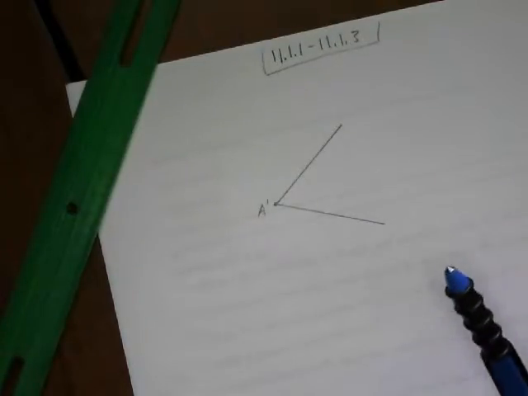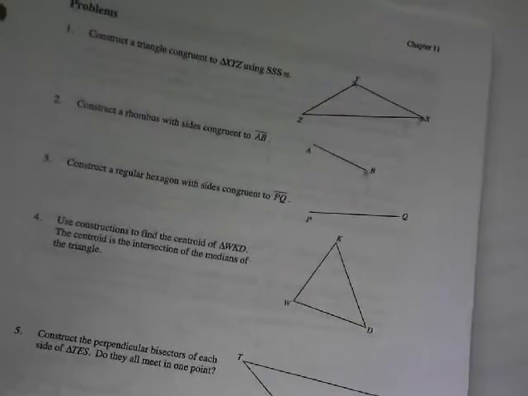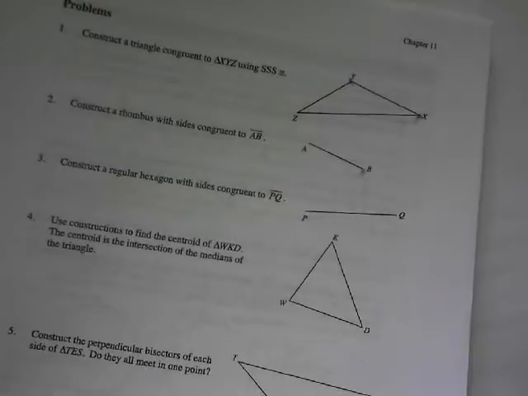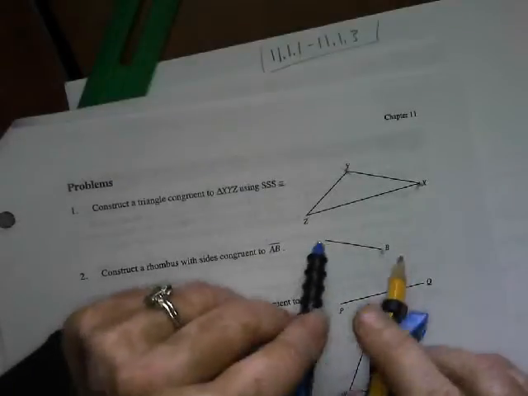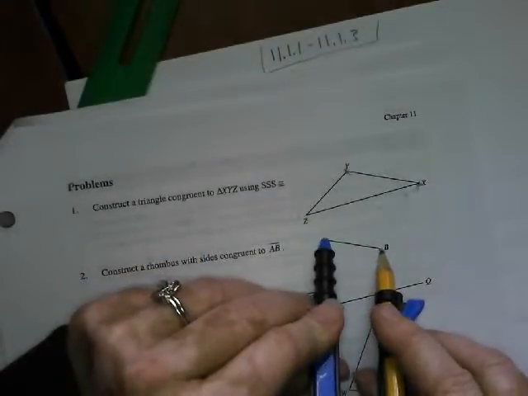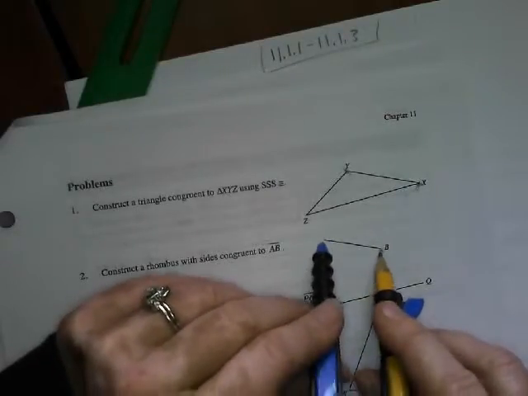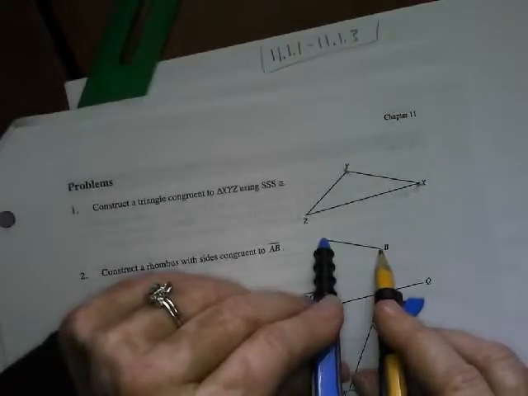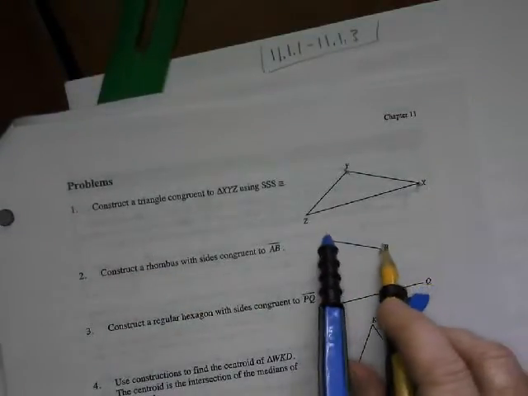So I was going to create a rhombus, and hopefully you know that the definition of a rhombus is that it has four sides that are congruent, and they also happen to be parallel. So I'm going to set the radius of my compass. I just opened my compass so that one point was on A and the other one's on B. So that's measuring the length, because I'm not going to use a ruler for that.